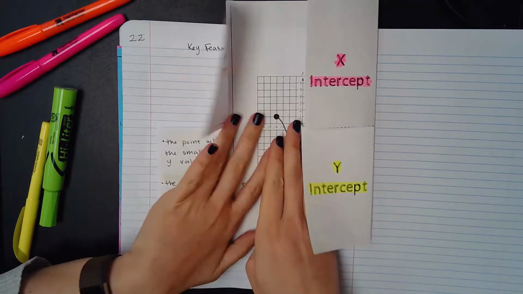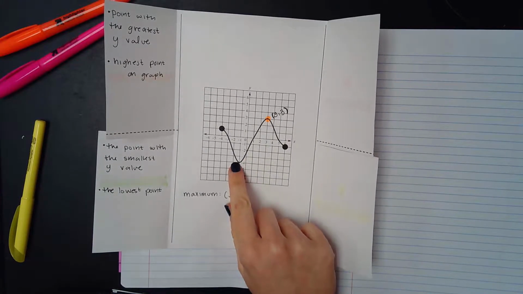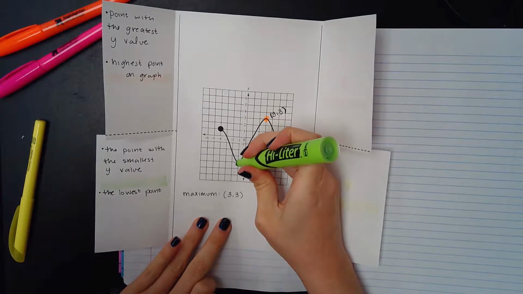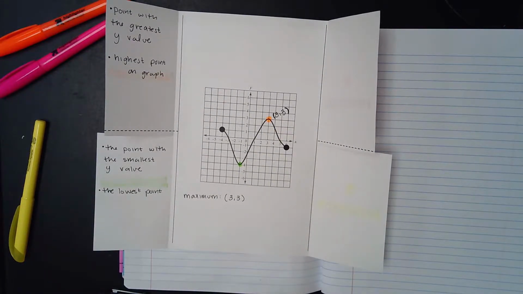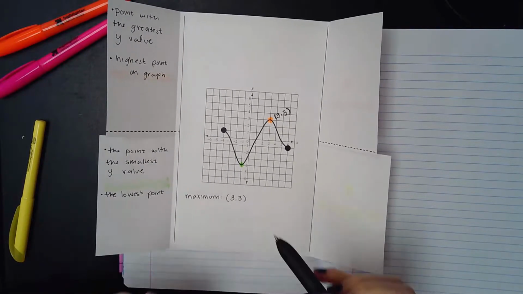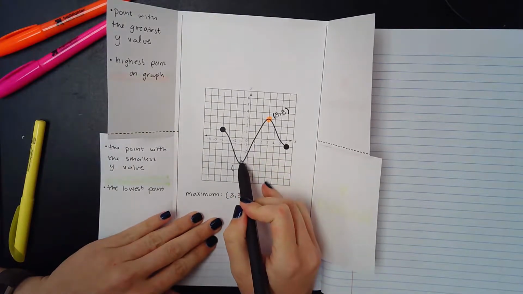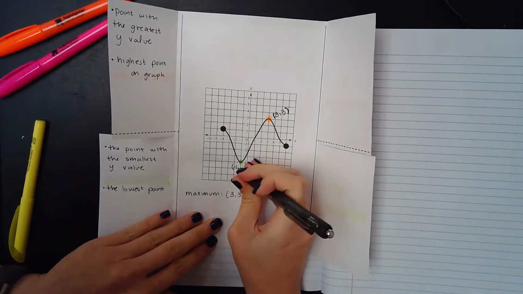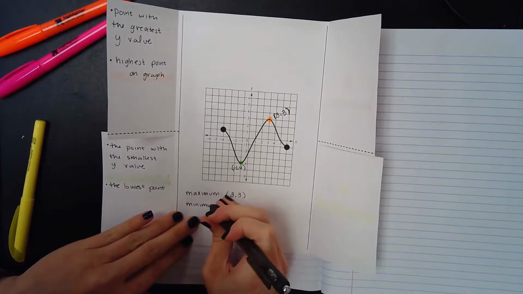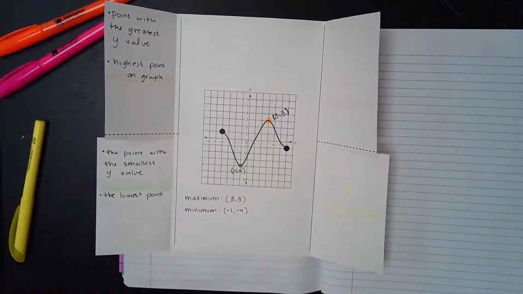If I go back to my graph, the lowest point on my graph is right here. So I'm going to mark that. Notice I color coordinated. Minimum is green. My minimum point is green. On the graph, I would label this point as -1, -4. And when I write my answer for my minimum point, I would put my whole coordinate pair, -1, -4.